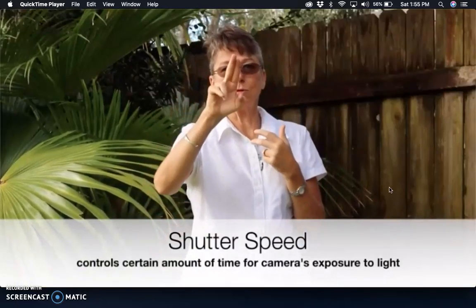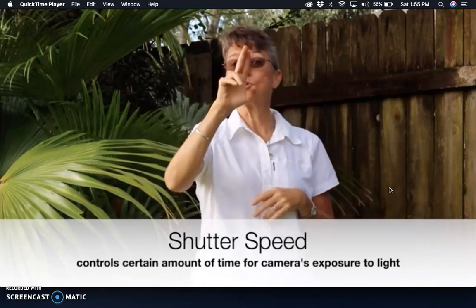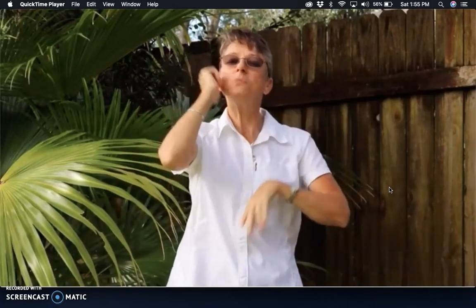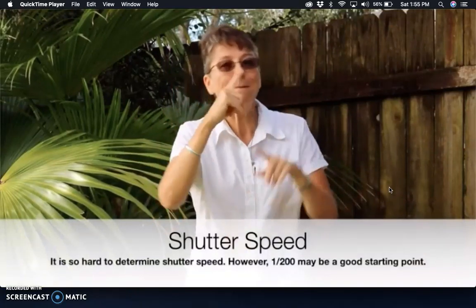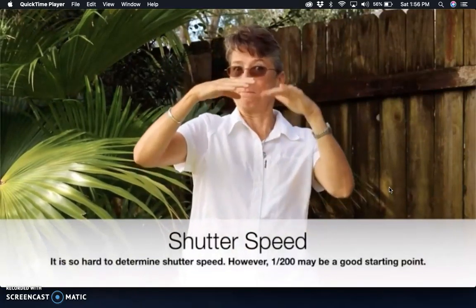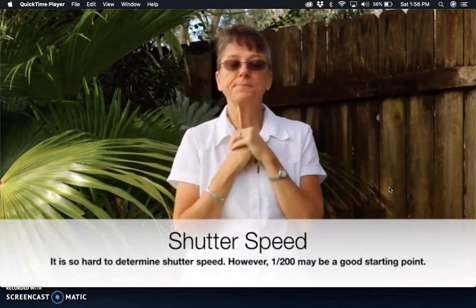The last thing we're going to talk about is shutter speed. I still struggle with this. It's tough to learn. So shutter speed is the speed in which the lens closes and takes the picture. So you typically want to match your shutter speed and your ISO. That's a good starting point.